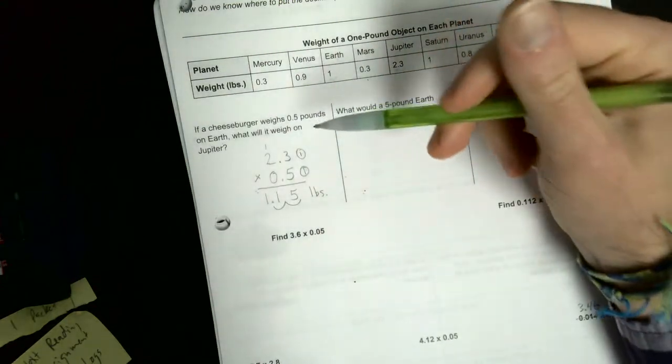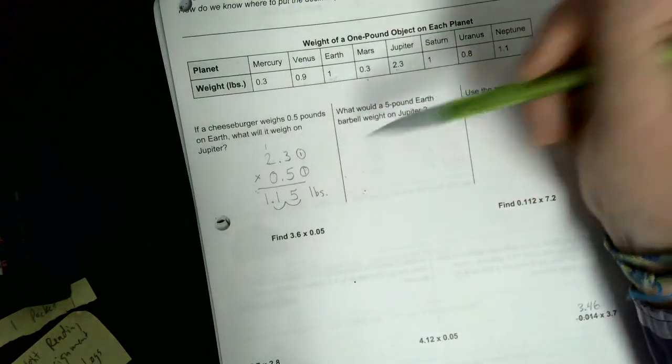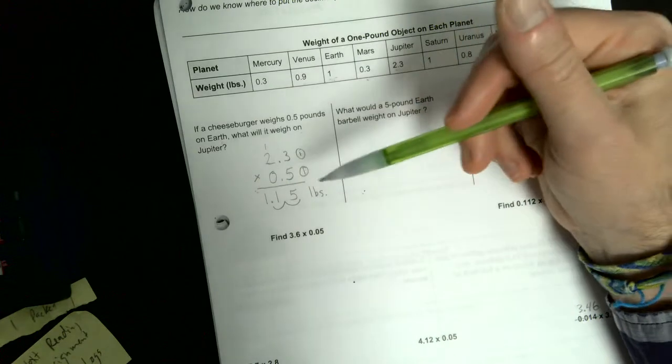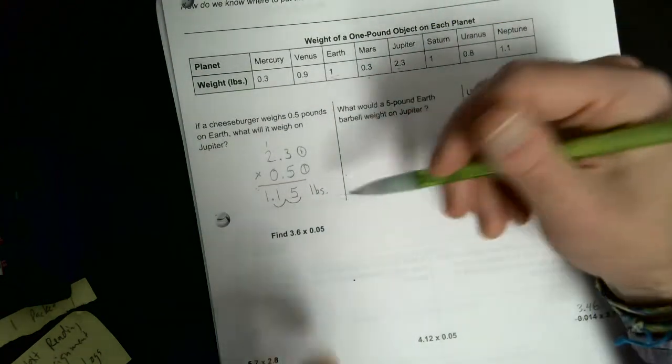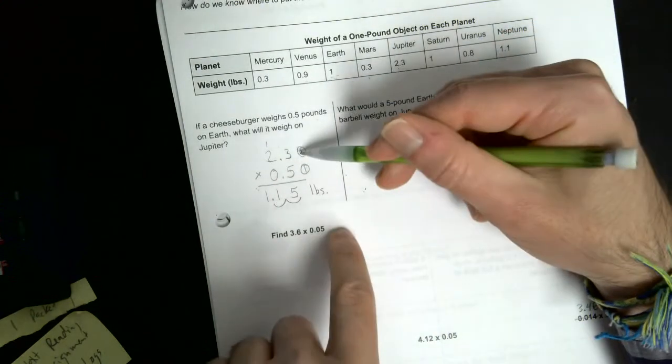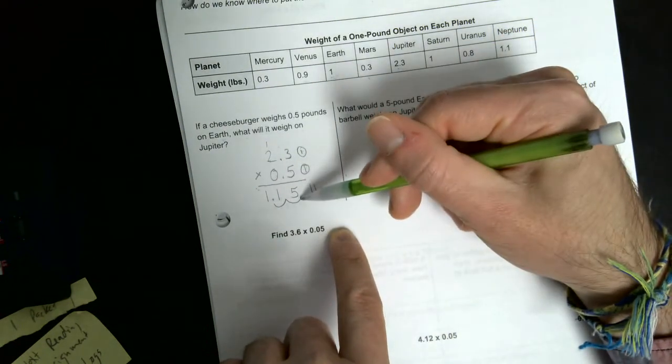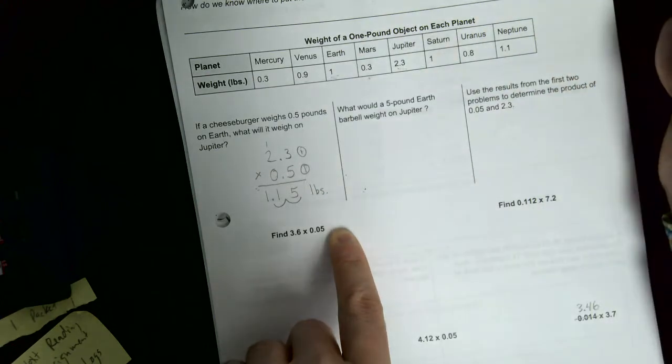So if you take a half-pound cheeseburger to Jupiter, it would weigh more than a pound, which makes sense. It would weigh more than double. So that's how you figure out where to put the decimal point. You count the number of decimal places, and then you put the same number in your answer.